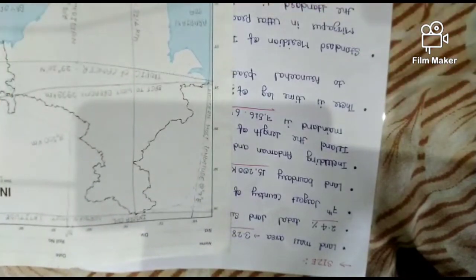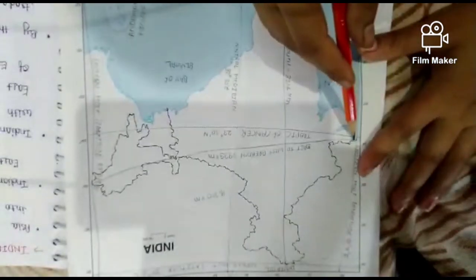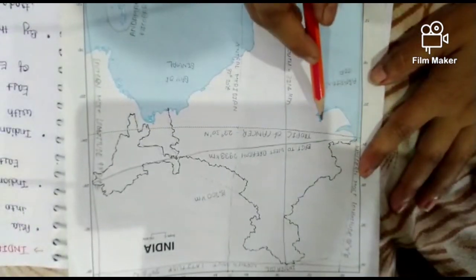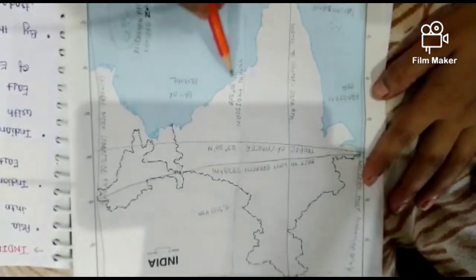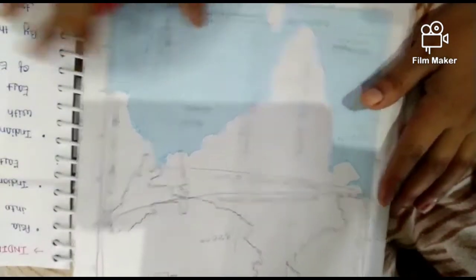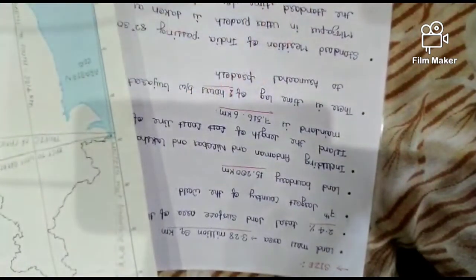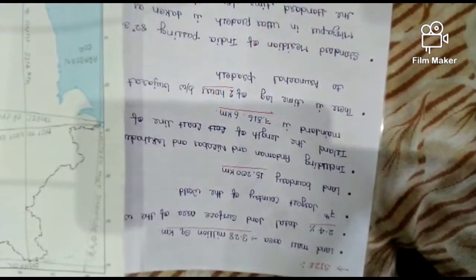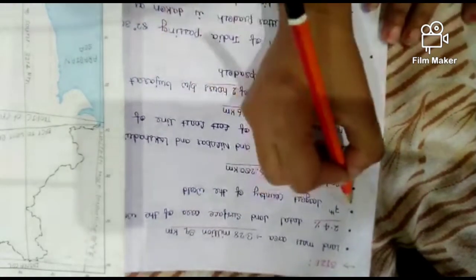And the coastline boundary, including Andaman and Nicobar and Lakshadweep Islands, is 7,516.6 kilometers, and it is the seventh largest country of the world.